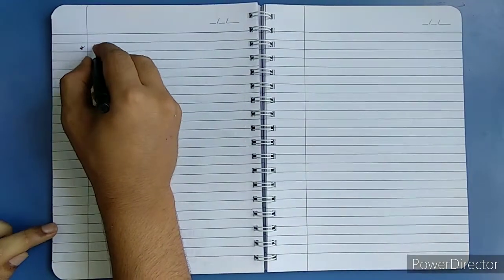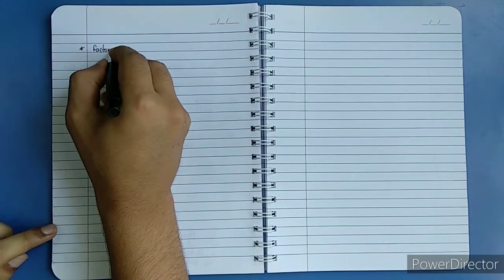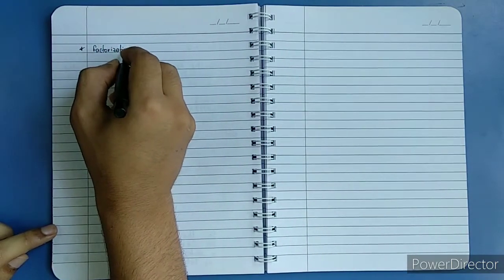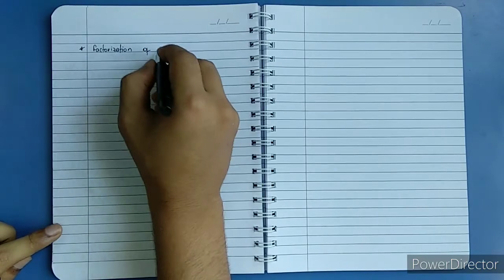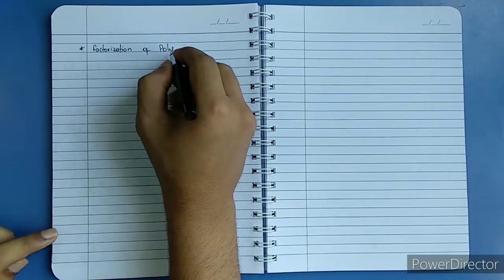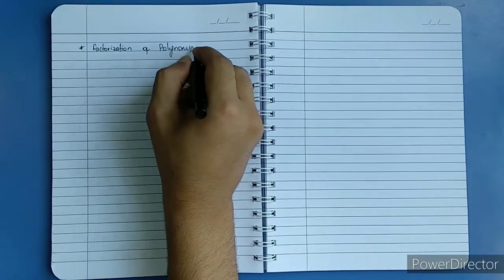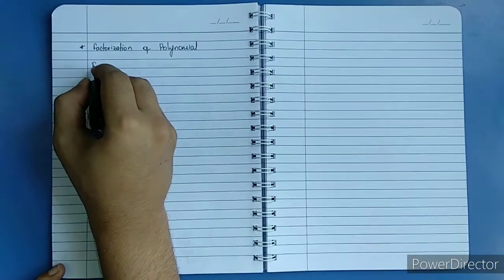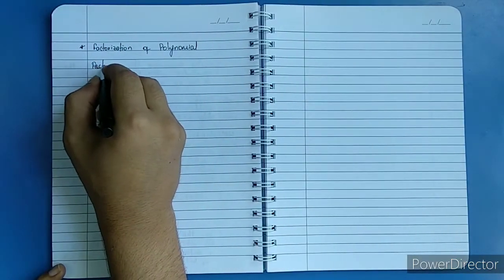In today's class, we'll learn factorization of polynomials, in which we'll learn the theorem called the factor theorem.